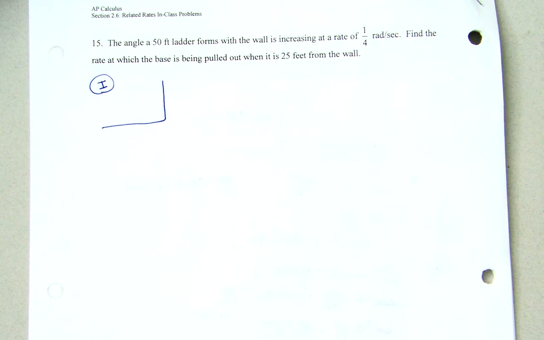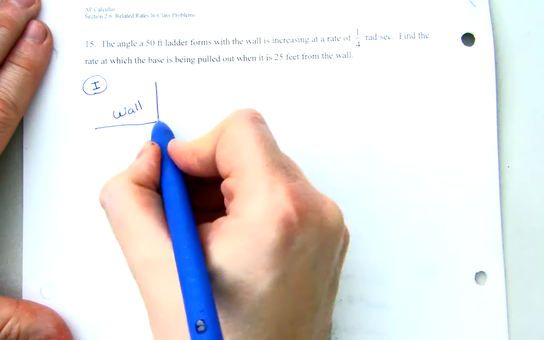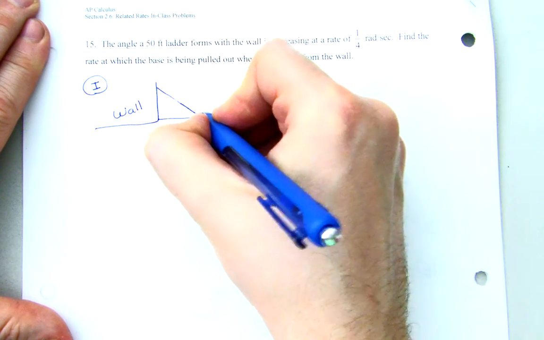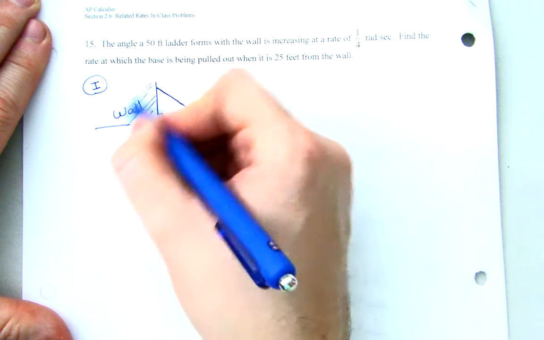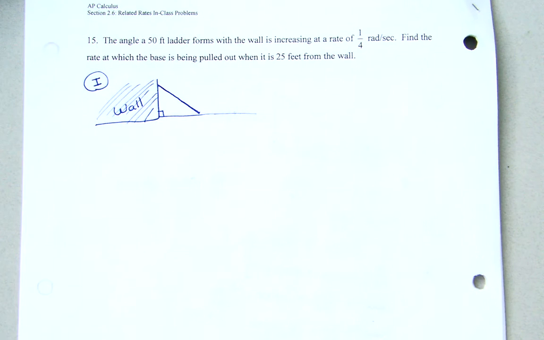Go draw a picture and see what you can do in parts 1 and 2 of this one. By the way, this is my wall. Whatever. Here's my floor. Here's my ladder. Okay, here's the wall. It doesn't count. What? It's a thick wall.